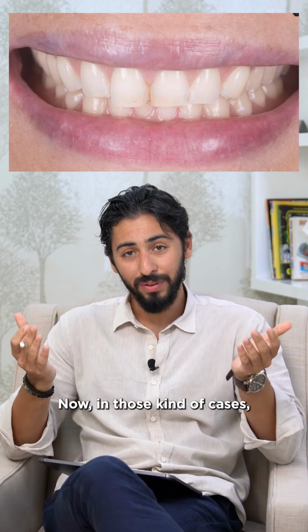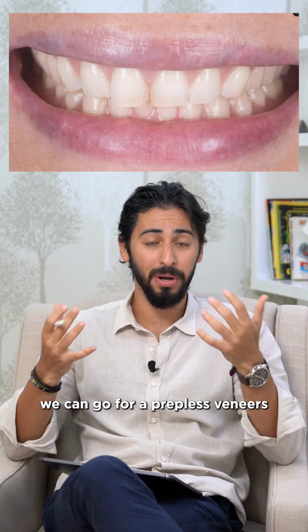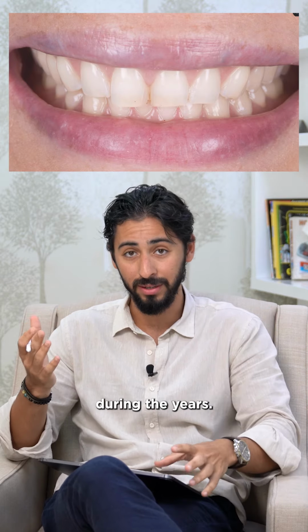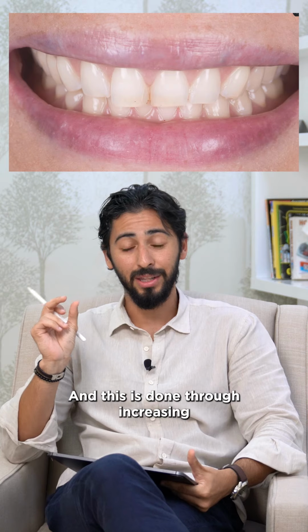Now, in those kinds of cases, we can go for a Prepless veneer because technically we need to restore back what we have lost during the years. And this is done through increasing the volume of the veneers.